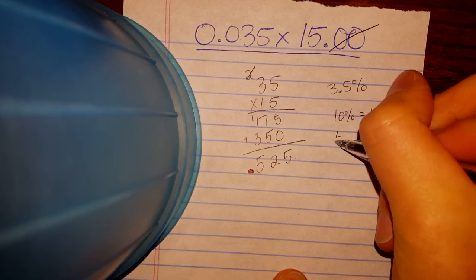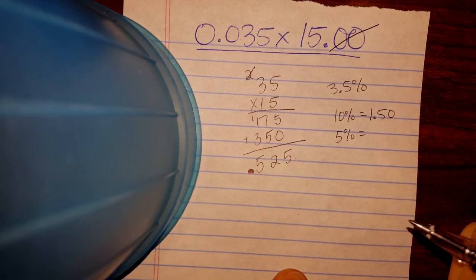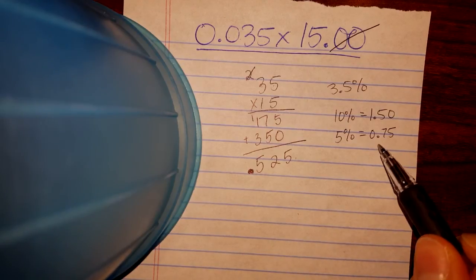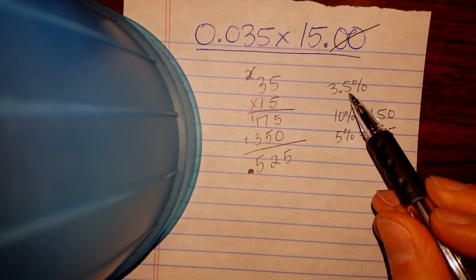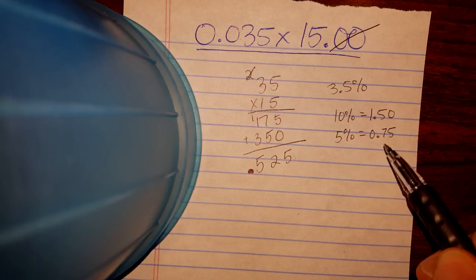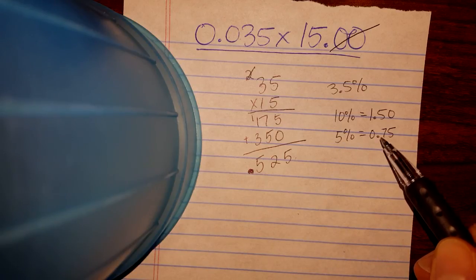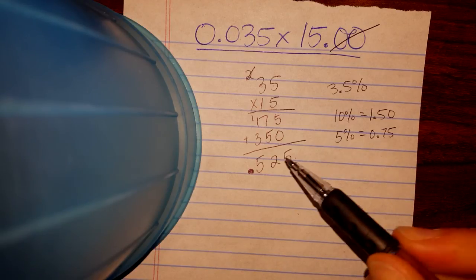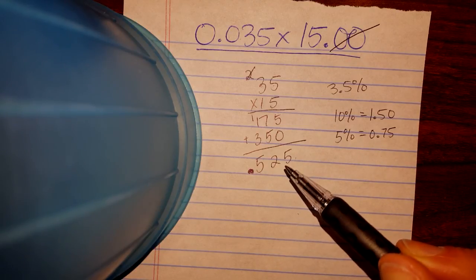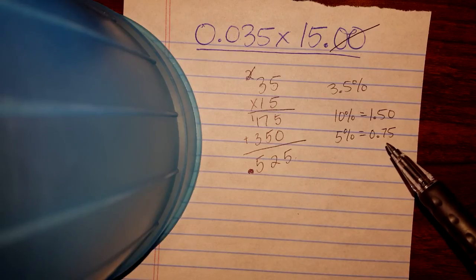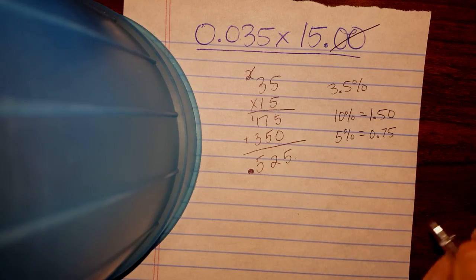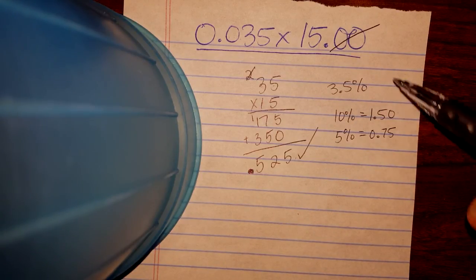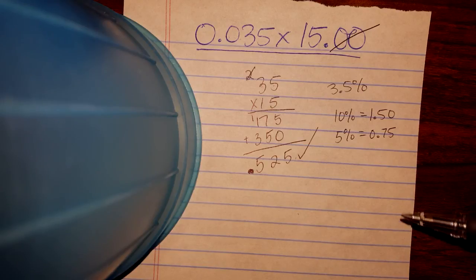All right, so then half of that, 5%, would be 75 cents. So I know my answer, since 3.5% is even less than 5%, I know my answer should be less than 0.75 or 75 cents or 75 hundredths, whatever we're working with. And 525 thousandths is less than 75 hundredths. So I'm pretty sure that this is the correct answer. It makes reasonable sense based on what I'm estimating here.